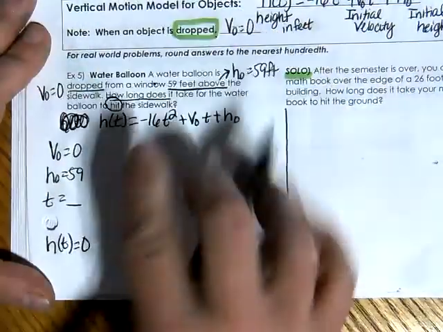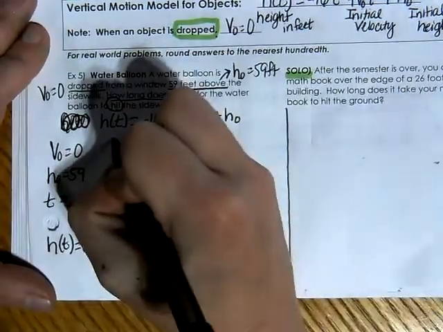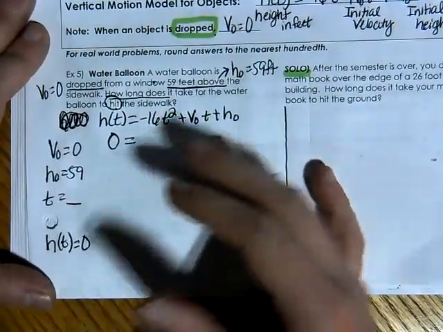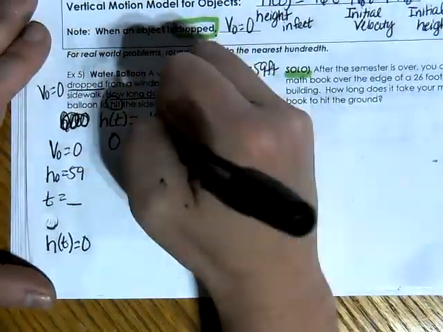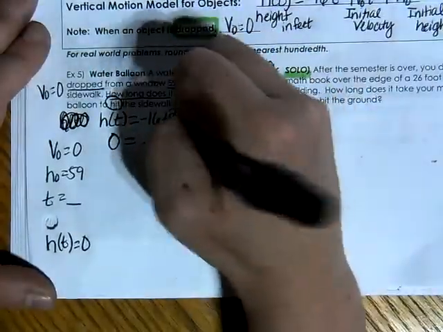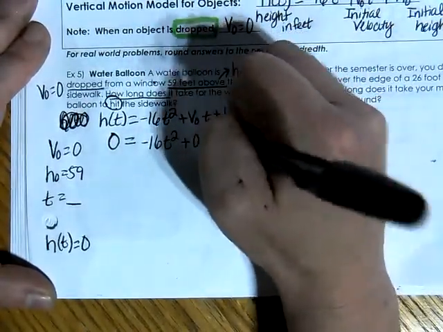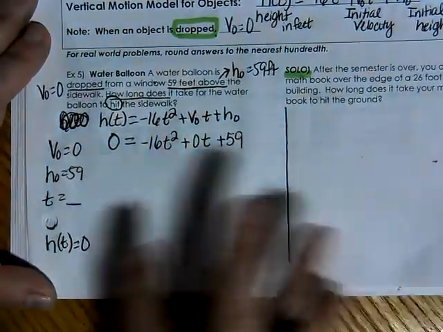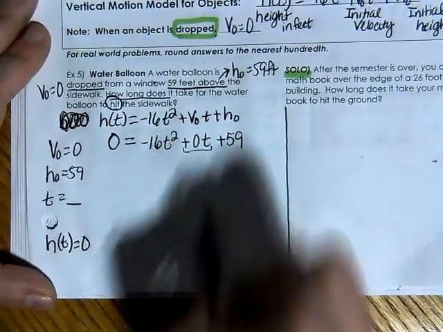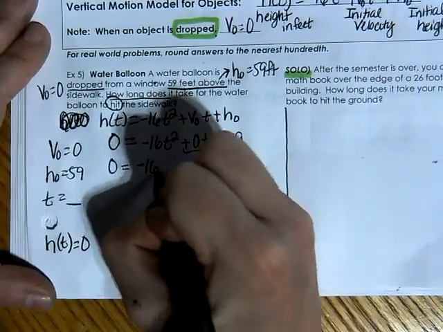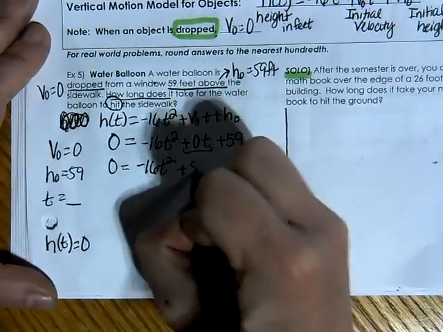So plugging all of these values into our equation, I'm going to say 0 equals, because you're hitting the ground, negative 16t squared plus 0t plus 59. I'm going to simplify this problem because I have 0t in the middle. So that means I'm going to have 0 equals negative 16t squared plus 59.